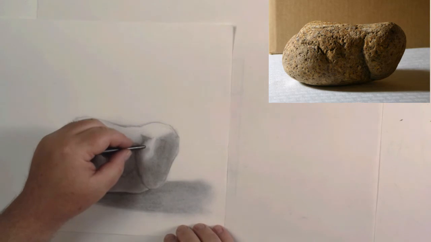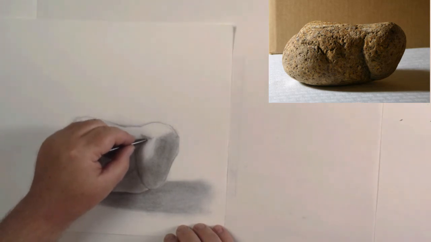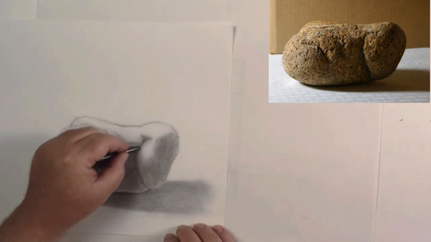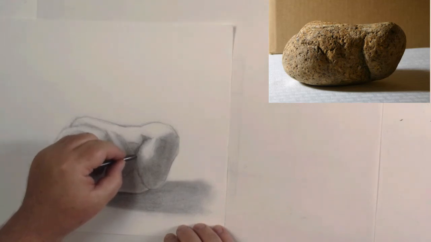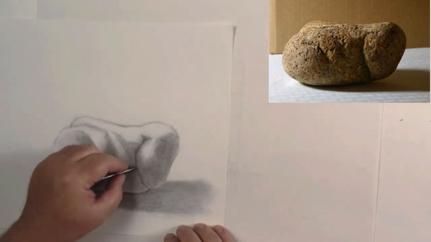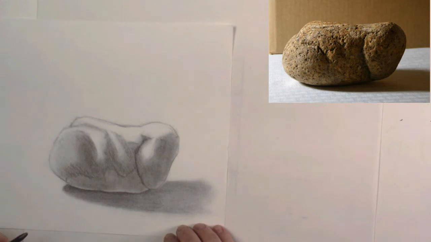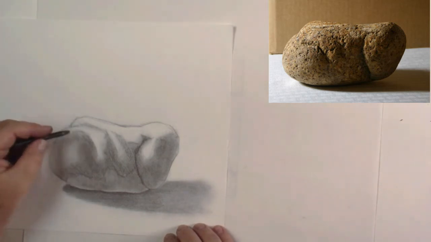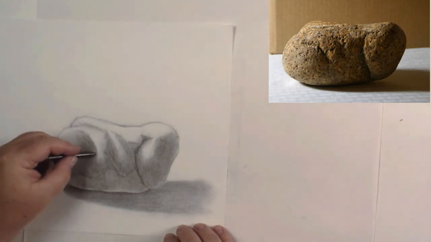Now again, this is a rock that has a little fissure in it. And where those two pieces of stone start to come together deep within the rock, that's going to create an occlusion shadow. So we're going to go ahead and put that occlusion shadow in there. There's also another fissure in this rock right through here. And again, where that touches, there's going to be an occlusion shadow.